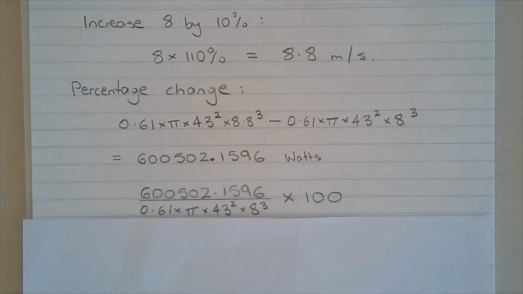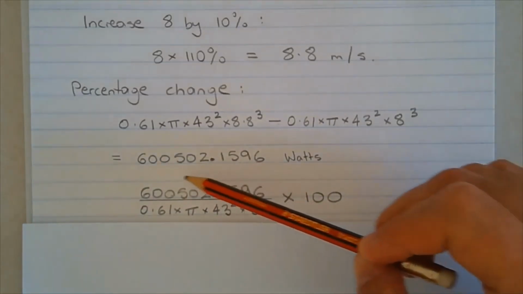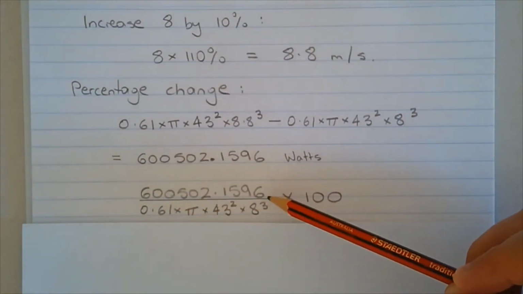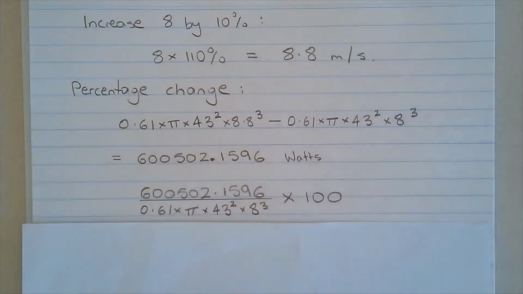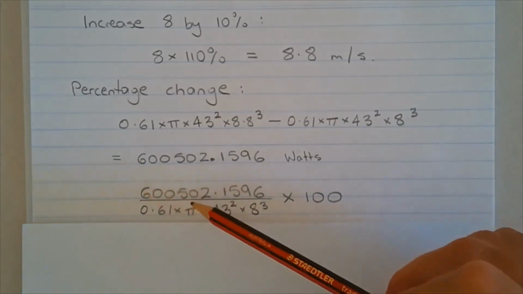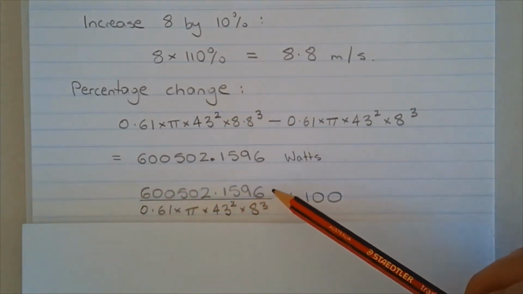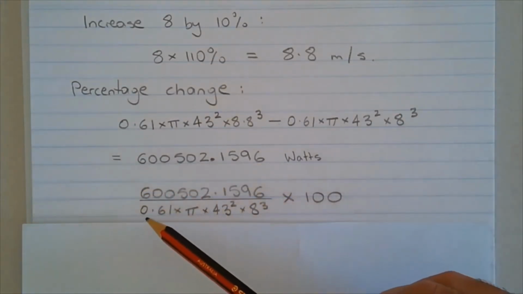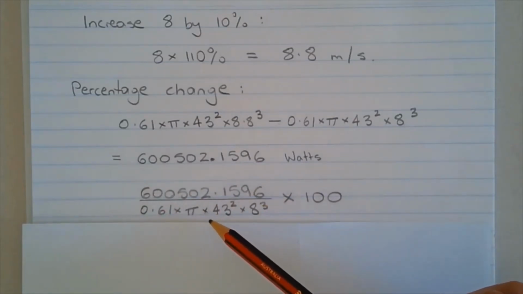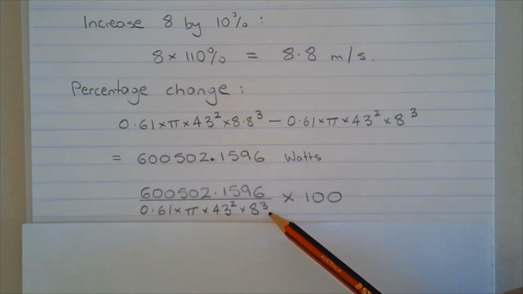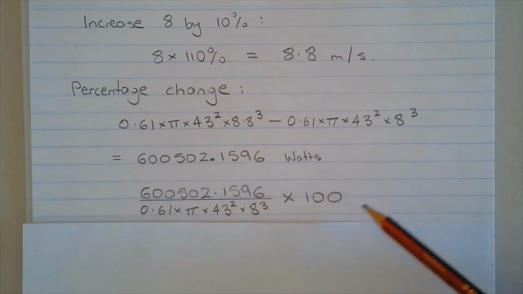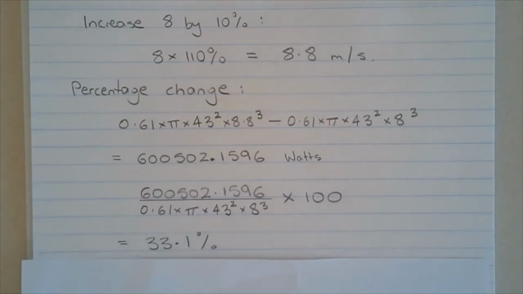Now to work out the percentage change, we take the difference in power generated and we divide it by the power generated at the original wind speed of 8 meters per second. So 600,502.1596 divided by 0.61 multiplied by pi multiplied by 43 squared multiplied by 8 cubed. Then multiply that by 100 because we want the answer as a percentage, and that equals 33.1%.